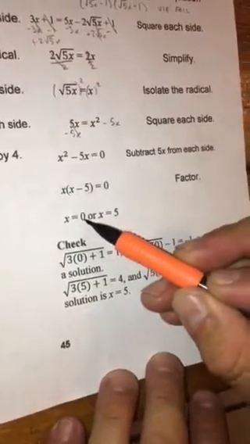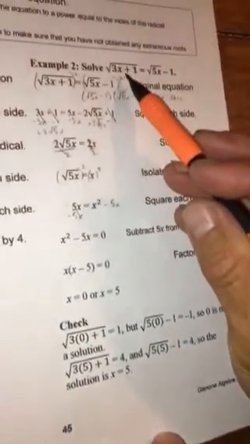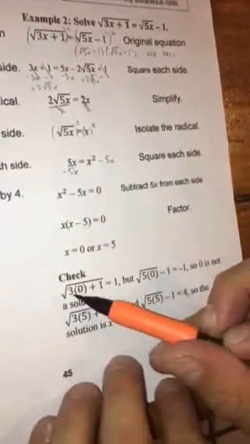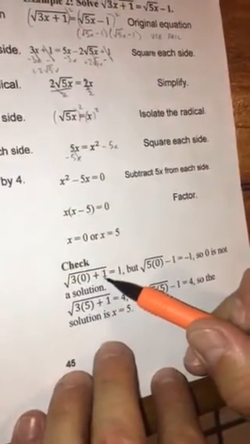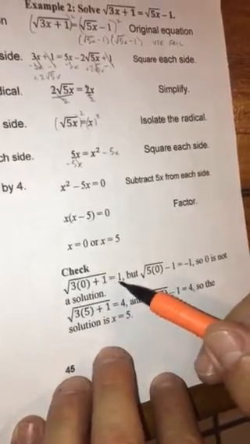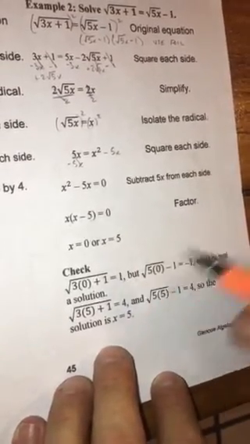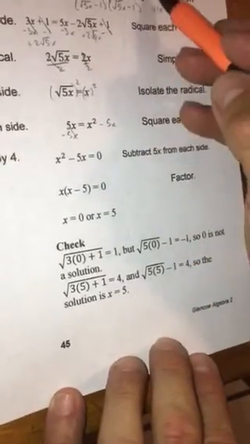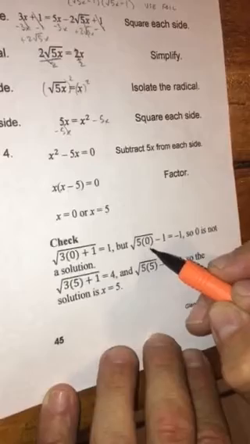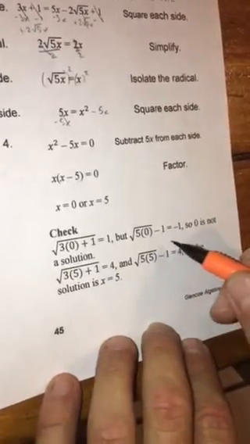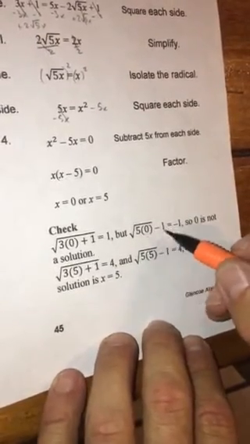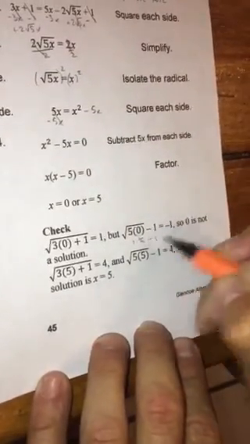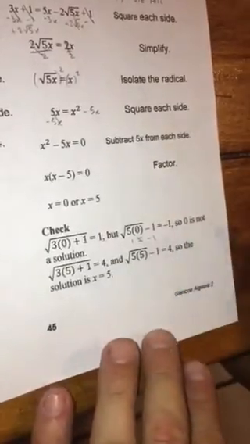We're going to plug 0 into the original equation first. 3 times 0 is 0 plus 1 is the square root of 1, and that square root of 1 is equal to 1. But if you put 0 in for x on the other side of the equal sign, you get 5 times 0 is 0 minus 1, and the square root of 0 minus 1 is equal to negative 1. And 1 does not equal negative 1, therefore 0 is not a solution.